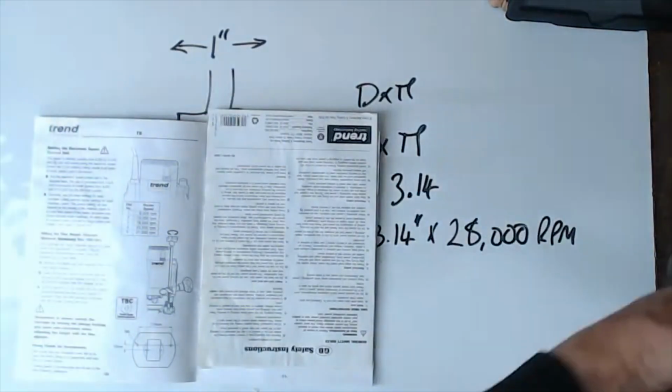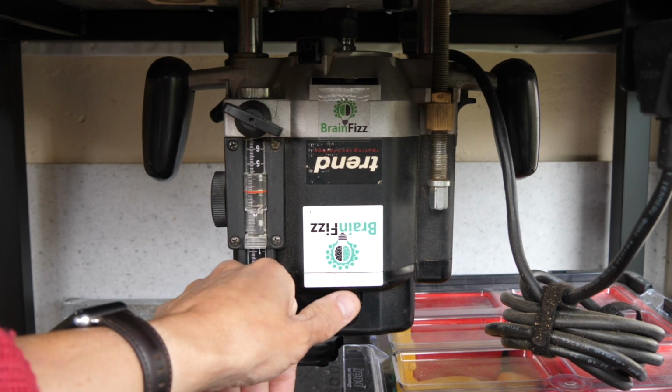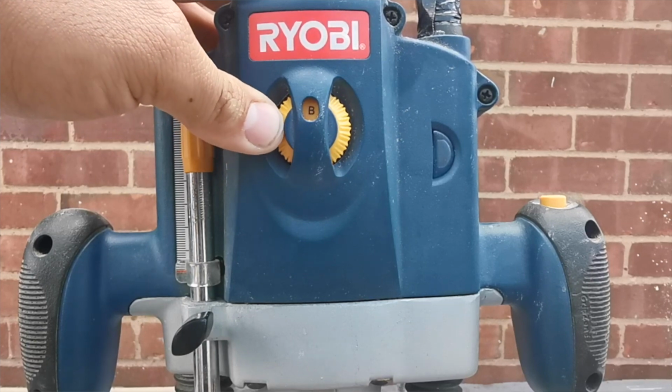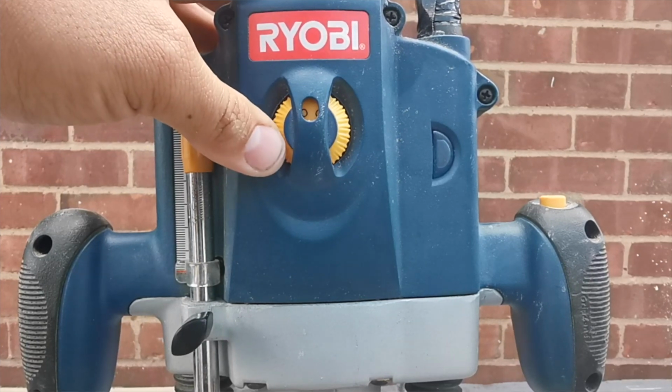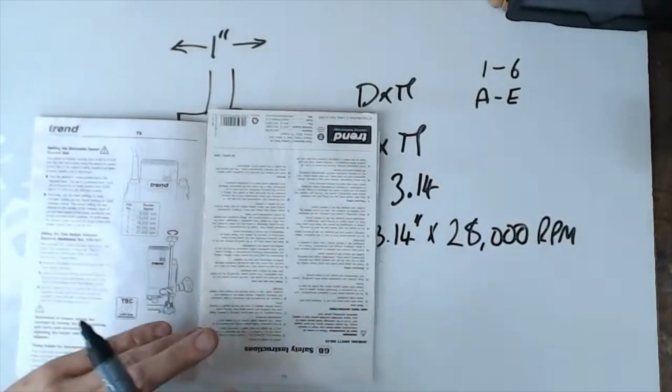If you've got a variable speed router, you'll have the same thing. It'll be a little dial. It might go from 1 to 6, or from A to E or F, but it'll have about 5 or 6 settings for its variable speed.